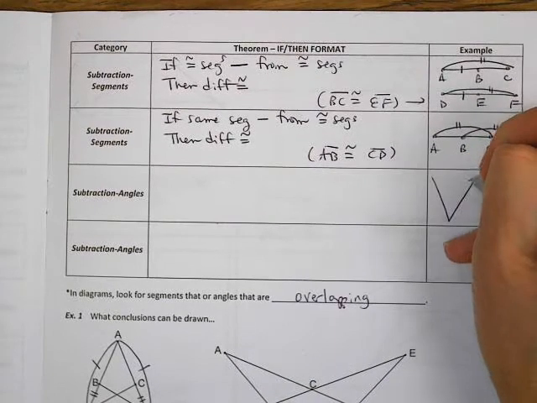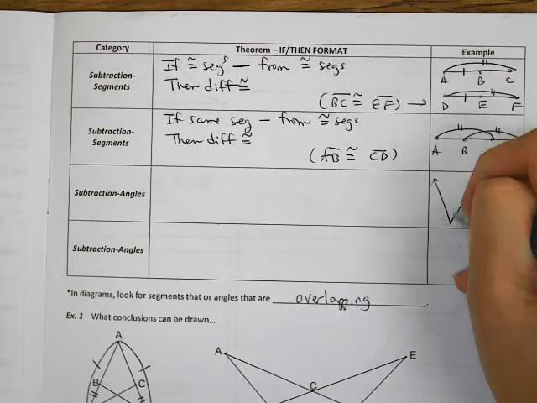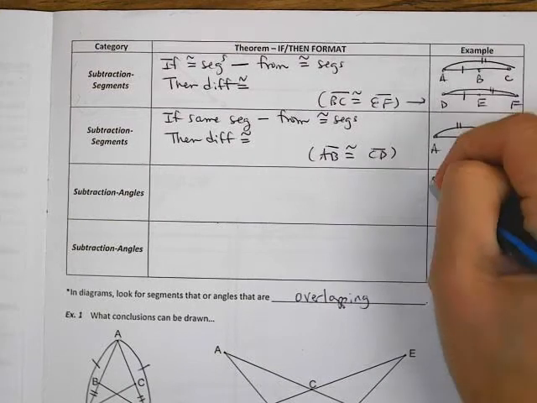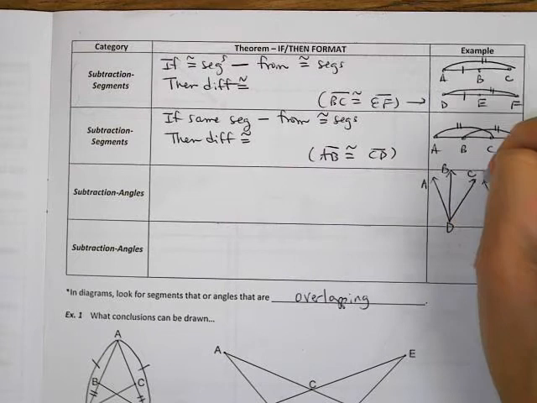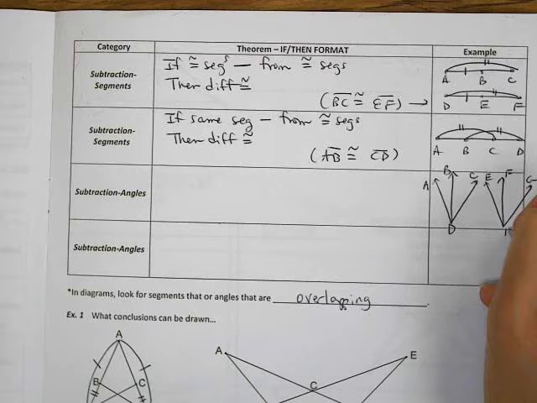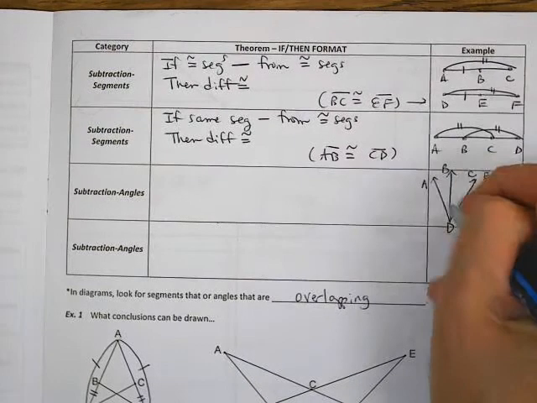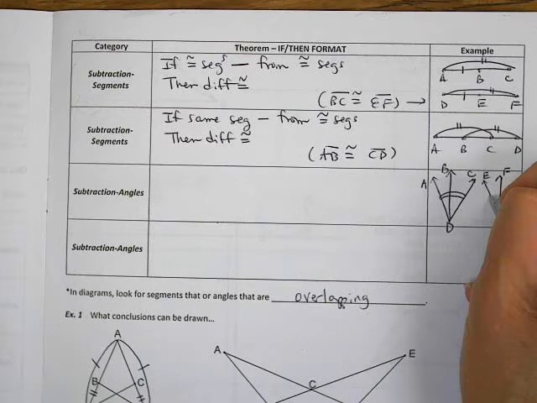Let's draw two angles. Let's divide them each into parts. I'm going to label this A, B, C, vertex D, and then E, F, G, vertex H. Much like we had for segments, I'm going to say the whole big angle here is congruent to the whole big angle here.